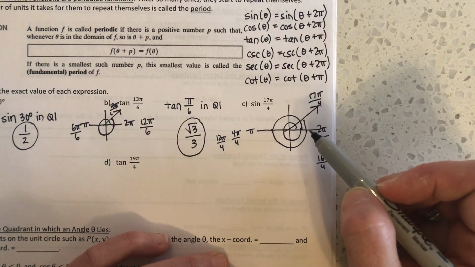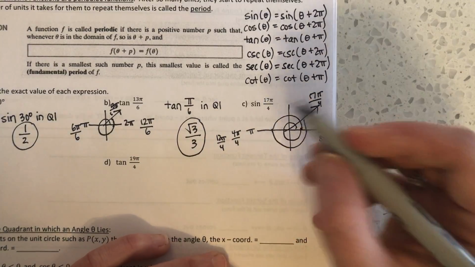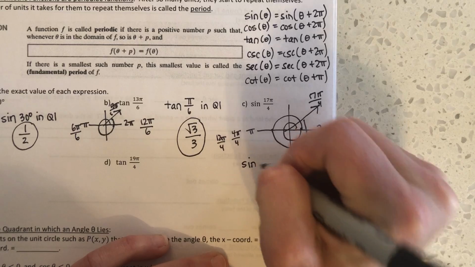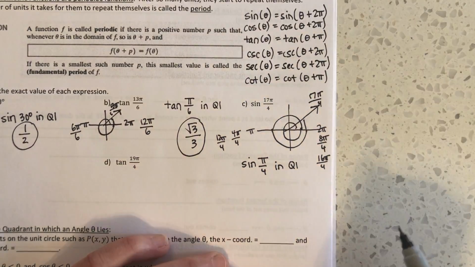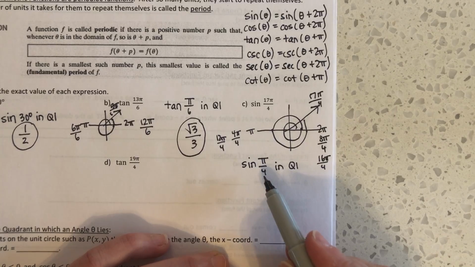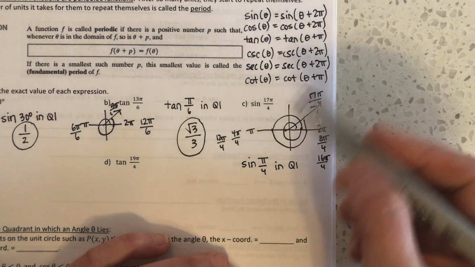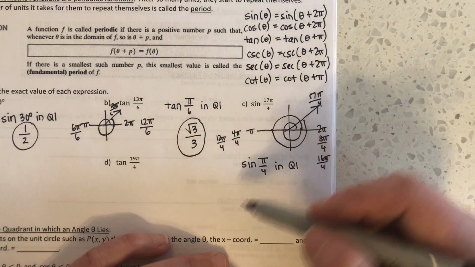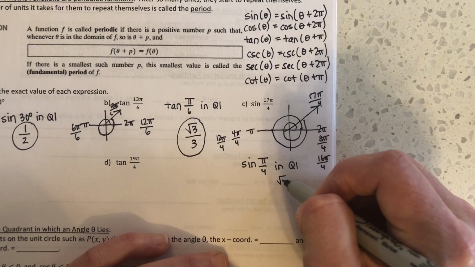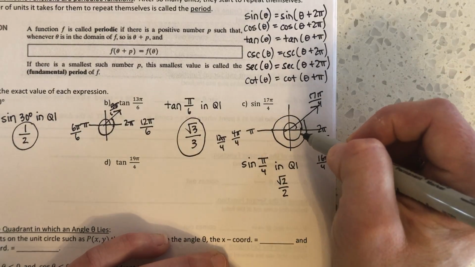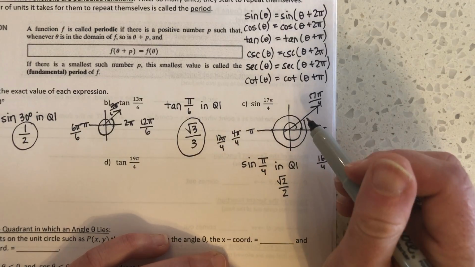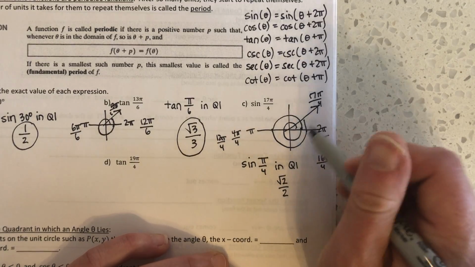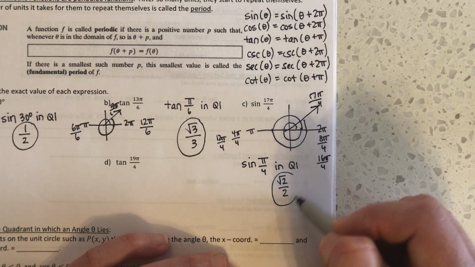So what's your reference angle? Pi over 4. So what you're really doing is taking the sine of pi over 4, and it landed in quadrant 1. So what's the sine of a 45-degree angle? Go look at your circle or go look at your special right triangles that you can draw. It's root 2 over 2. And since I landed in quadrant 1, what sign is that ratio, positive or negative? It's positive, because all trig ratios are positive for angles that land in quadrant 1.